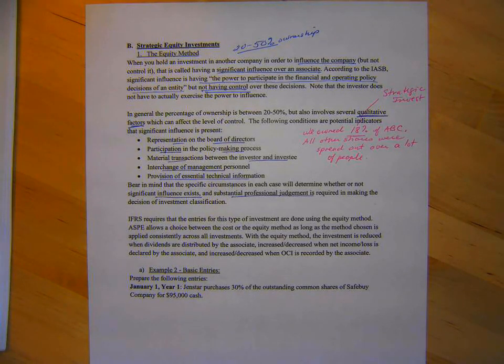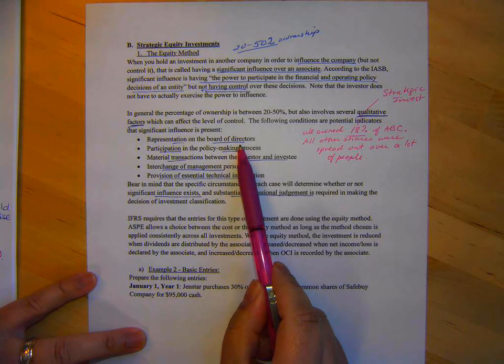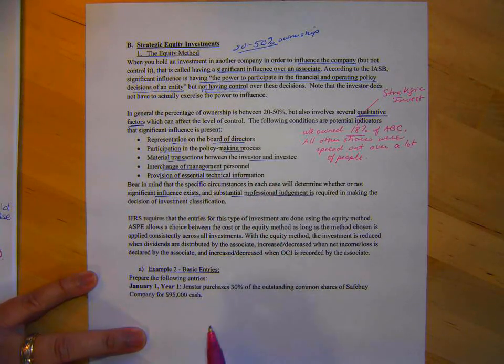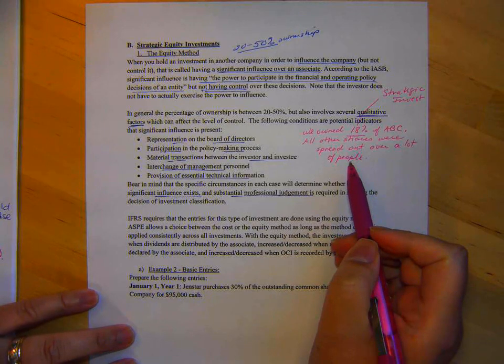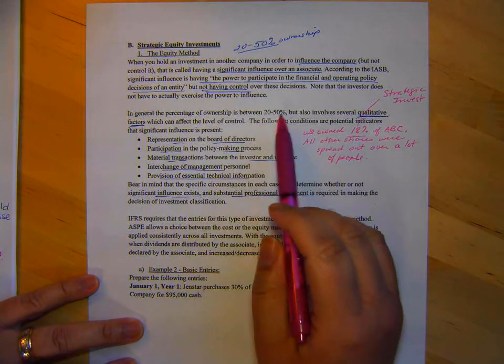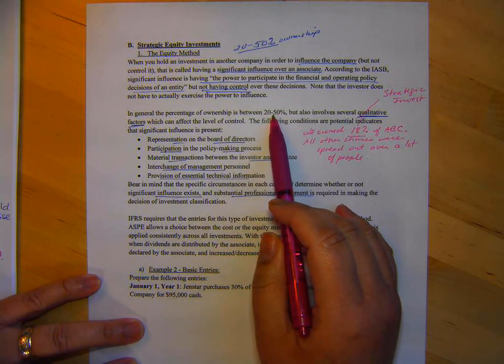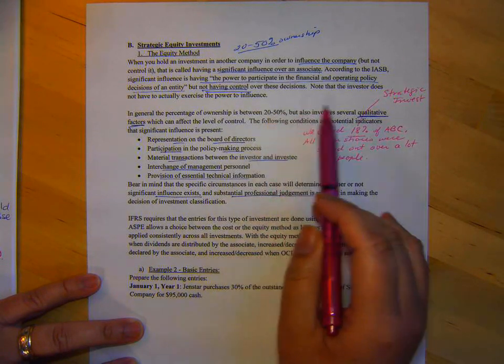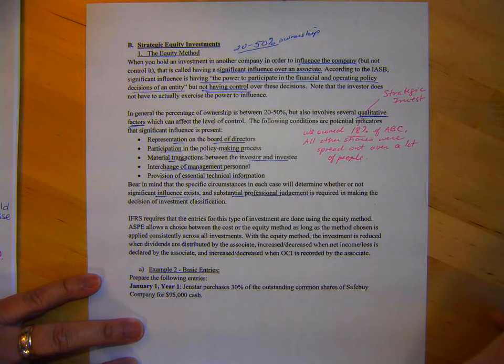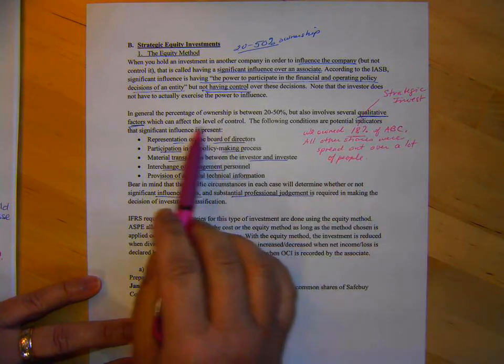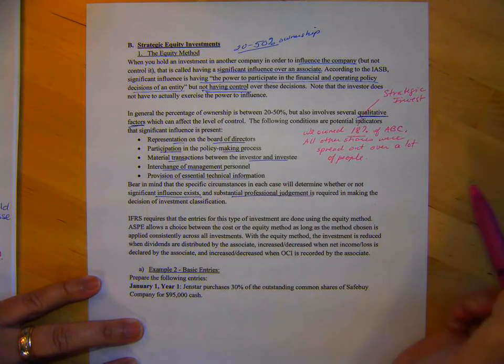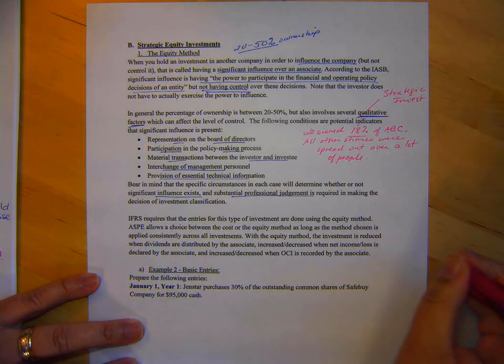On the other hand, let's say we owned 40%. And all the other 60% were owned by one other company. We definitely don't have control, and it's not sure if we actually have an influence here, because one other player can make the actual decisions, they control. So this 20 to 50 isn't carved in stone. It just depends on circumstances.